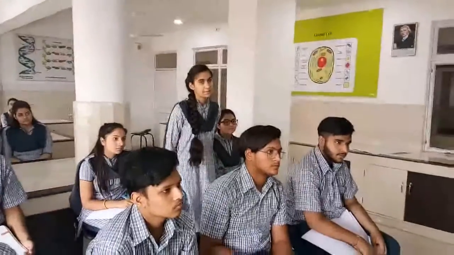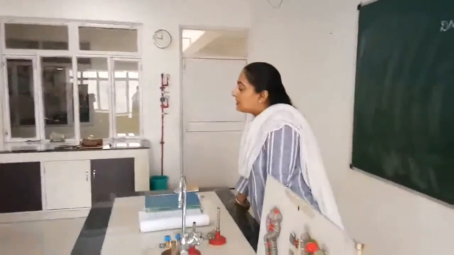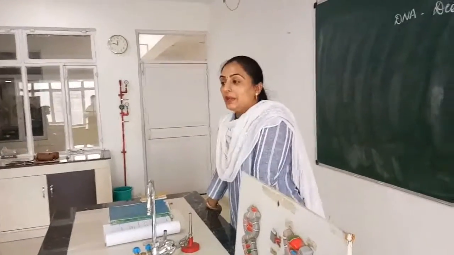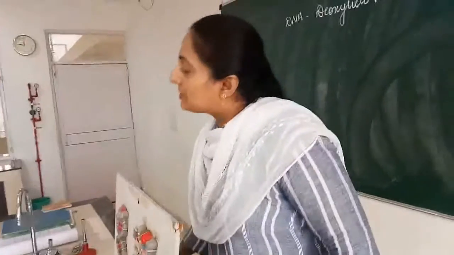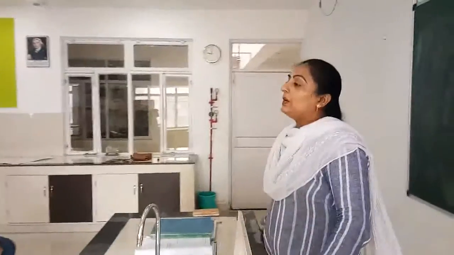So in RNA, as the name indicates, it is ribonucleic acid, the sugar present is ribose, and in DNA, as the name indicates, it is deoxyribonucleic acid, so the sugar present is deoxyribose. Okay? Any one of you can tell me what you understand by the double helical structure of DNA?